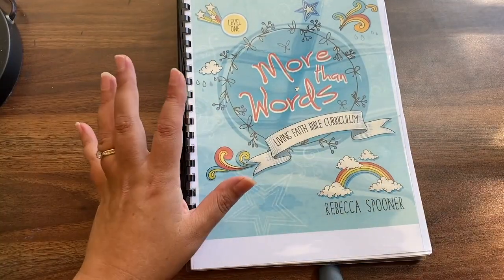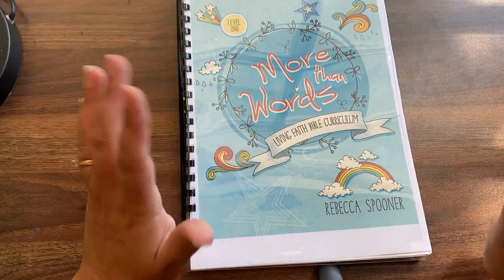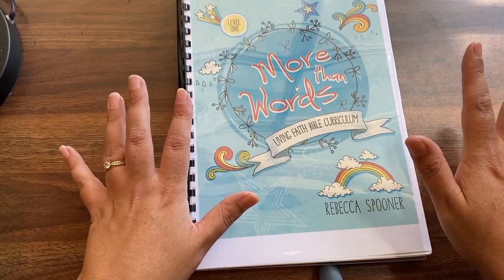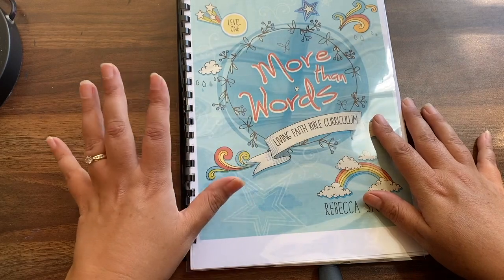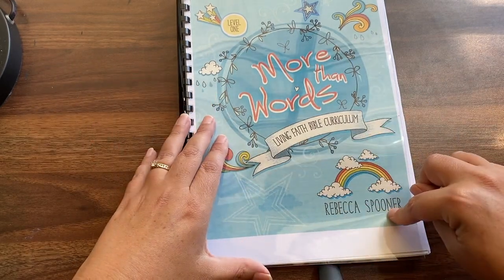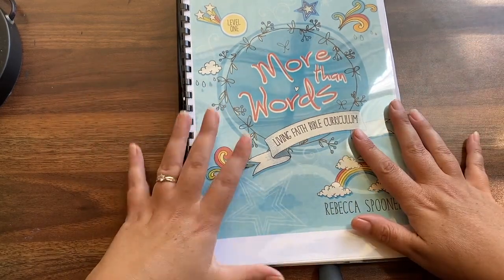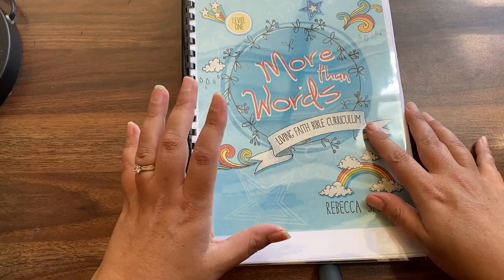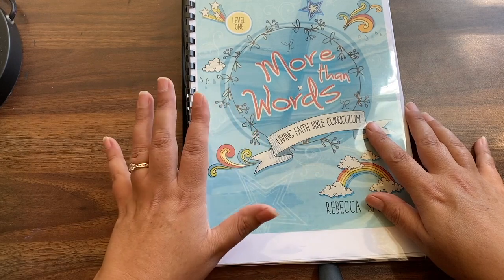I also add in a Bible curriculum as well. The unit studies do have Bible work within them, but I like to have a separate Bible curriculum as well. We love learning about the Lord and faith and things like that, so that's why I've added in Bible. And we use this More Than Words Bible curriculum, which is by Rebecca Spooner, who is the creator of Gather Round Homeschool. So she created this first, and we really like this. We were using this last year, and we only got halfway through it, so we're going to finish it off this year. This is just the level 1 book.